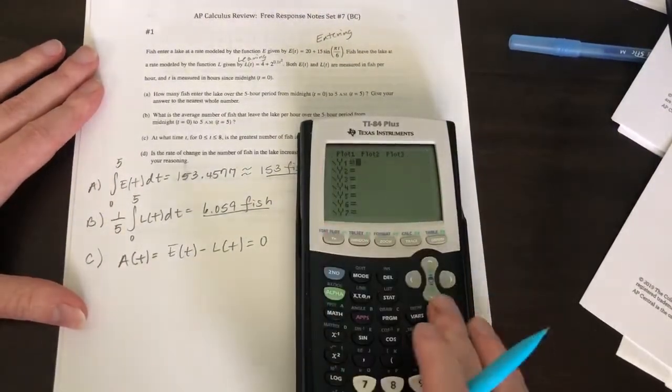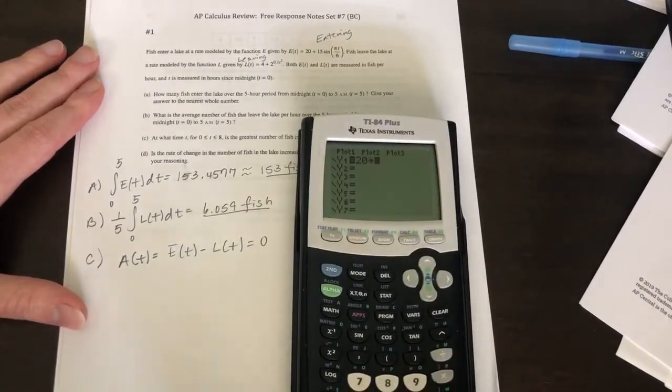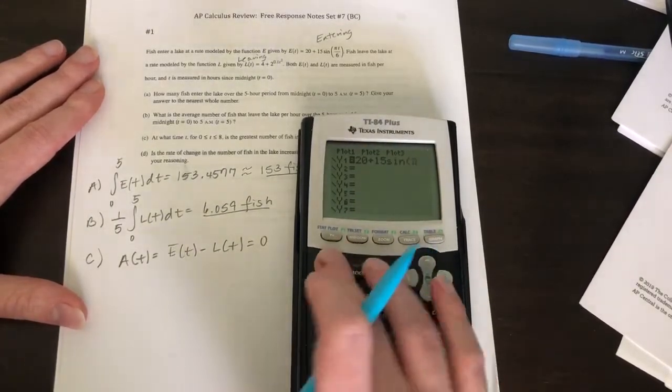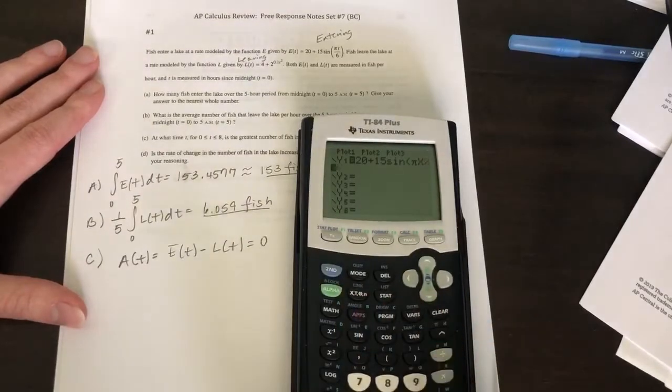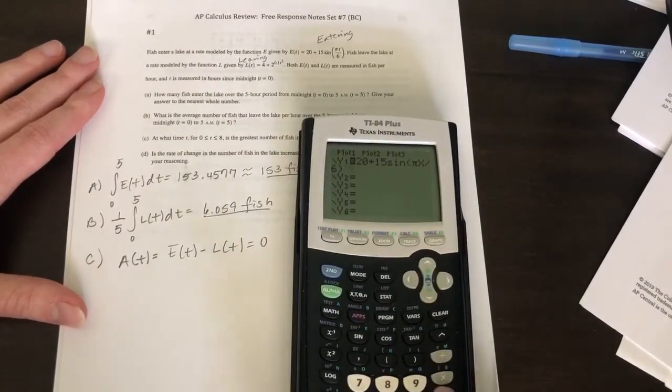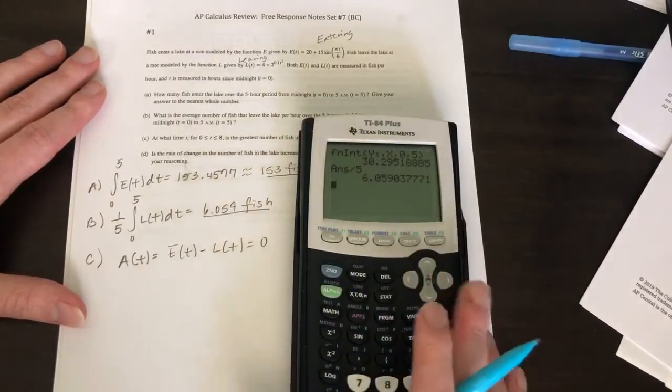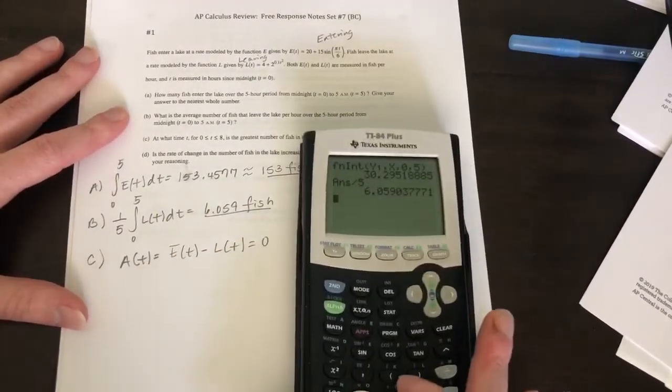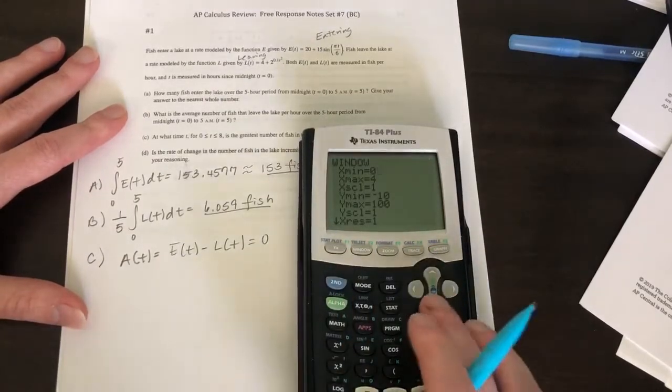So I'm going to do 20 plus 15 sine of pi x over 6 minus, I'm going to use parentheses, 4 plus 2 parentheses 0.1 x squared, and close parentheses. Okay, and I want to know between 0 and 8, so I'm going to change my window from 0 to 8.